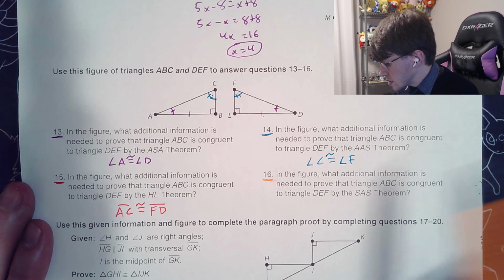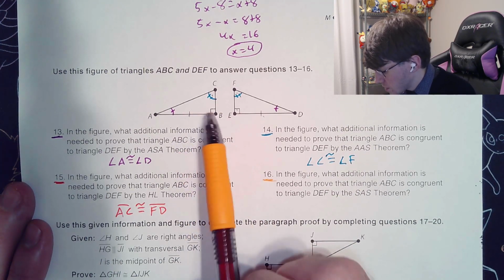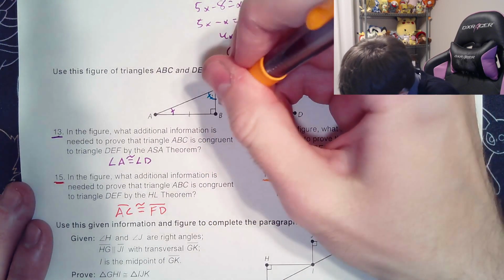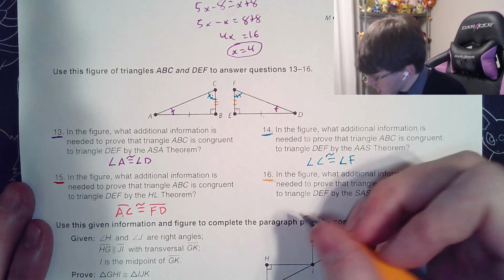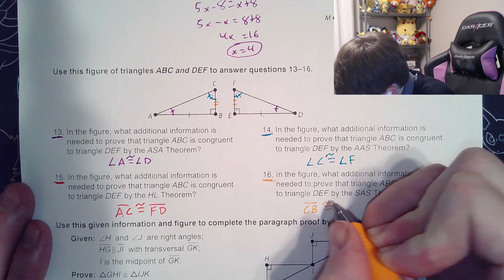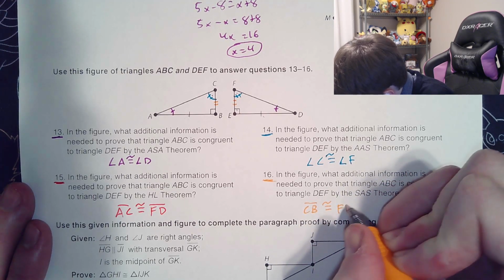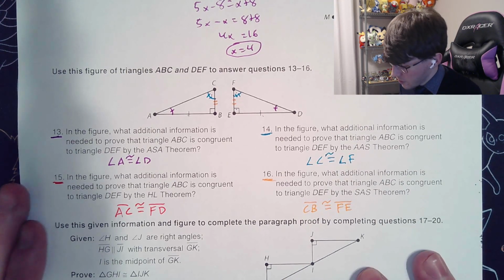And for this one, we need side, angle, side. So we have, again, the original figure, we have the side and then the angle. The side in between would be this one right here. So we have to have that side in between right there. That's going to be CB is, in fact, congruent to FE. Beautiful. We're moving on into the final couple questions.